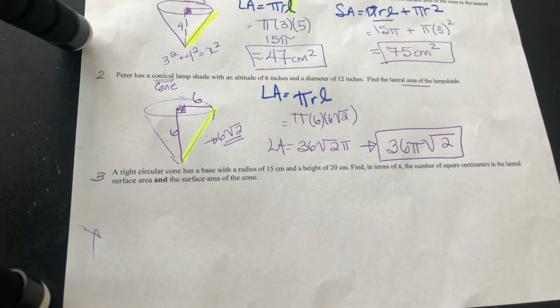Okay, number 3 is super similar. You're just doing Pythagorean theorem again. So we're just going to skip around just to kind of shorten our lesson. And let's go on to the back.